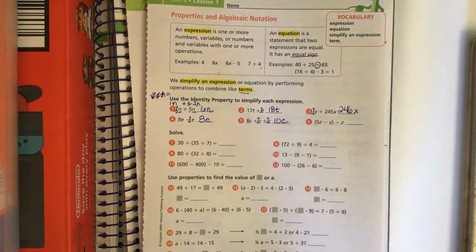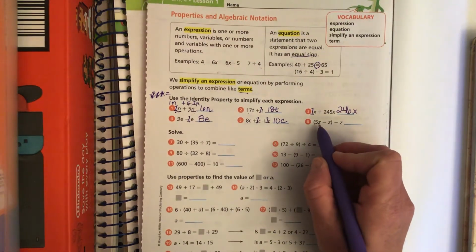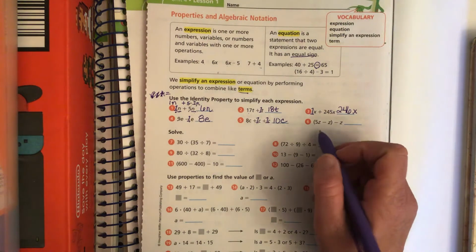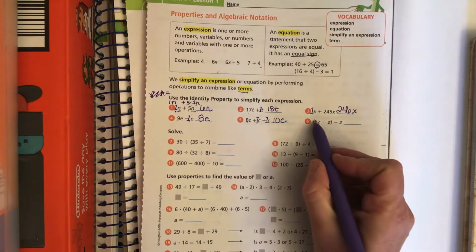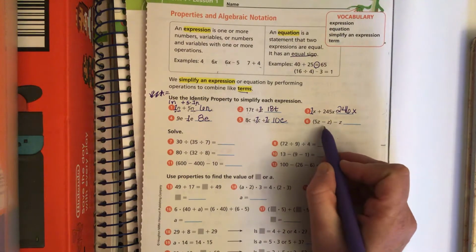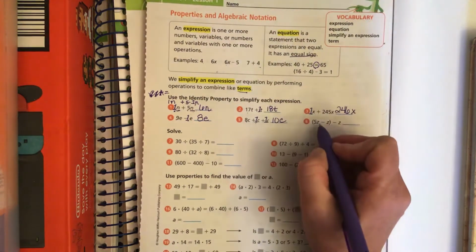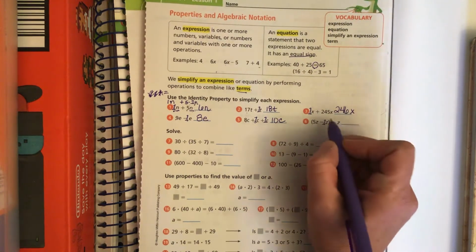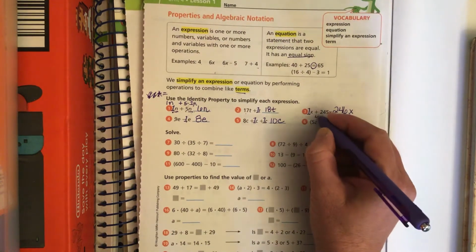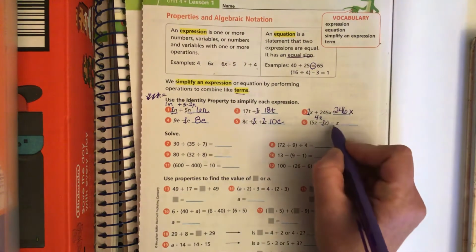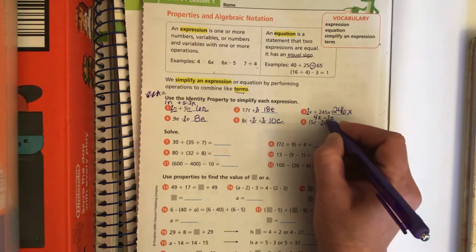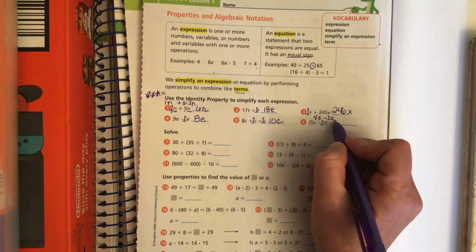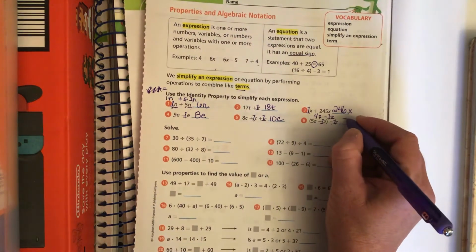Oh, and I snuck in one with parentheses. Number 6, you have 5z minus z. Remember what I taught you at the beginning of the year? You always do parentheses first. Write that answer right above the parentheses. So here's the parentheses. We're going to do this problem first and rewrite it up on top. So remember, this is 1z. 5 minus 1 is 4, and we keep the z. Then we subtract another z. This is also 1. So we have 4z minus 1z, that was weird, is 3z.